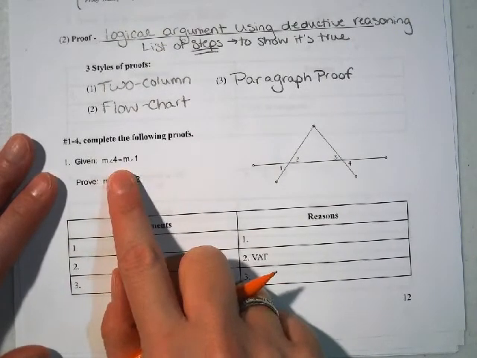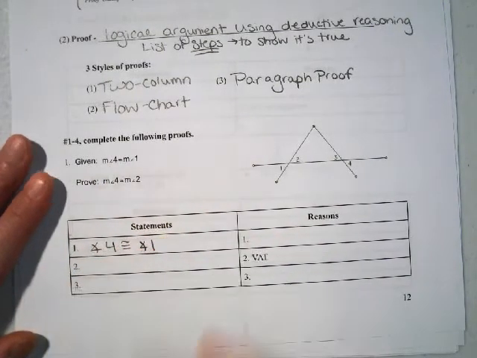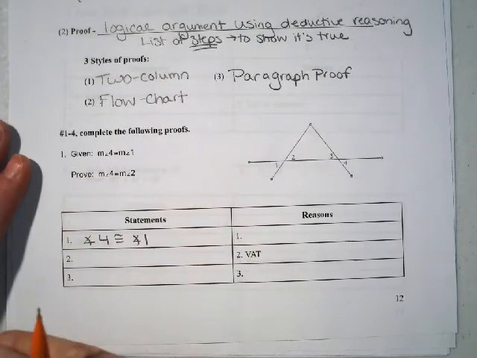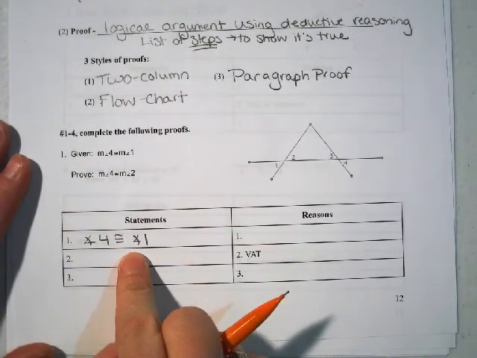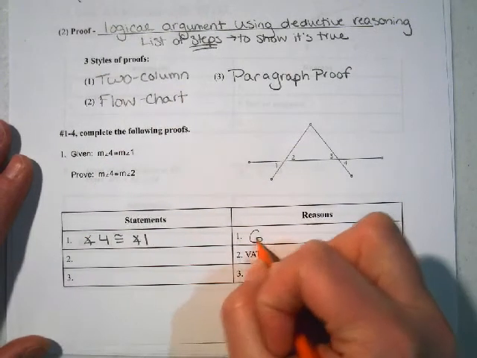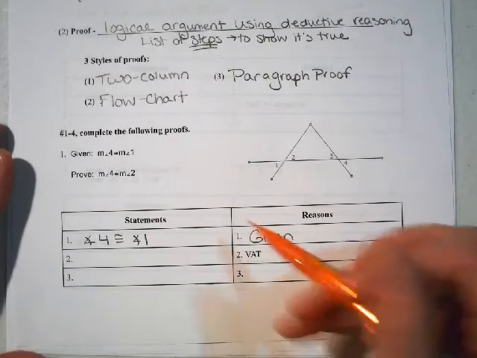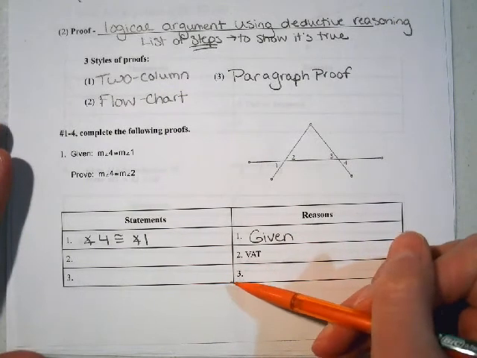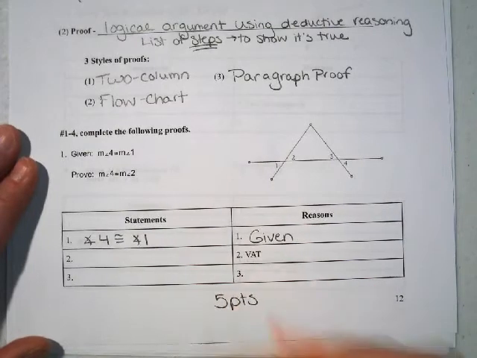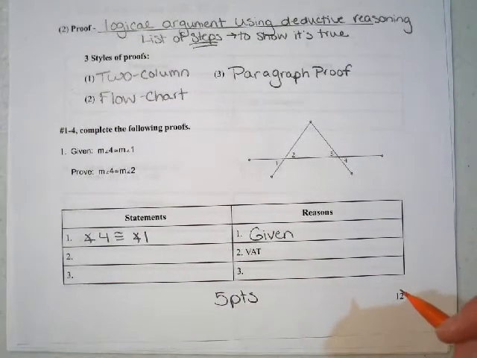So a couple things when you start a proof. We're going to start with this. They're telling us that angle 4 is congruent to angle 1. So you want to recopy that. Now you could drop the little m's. That's probably not that important, but you want to keep the rest of it. So you pretty much copy your given word for word and you say given. So those are kind of 2 free points. You should always get those. Every blank spot is worth a point. So in this particular case, it would be worth 5 points because there's 5 blank spots.